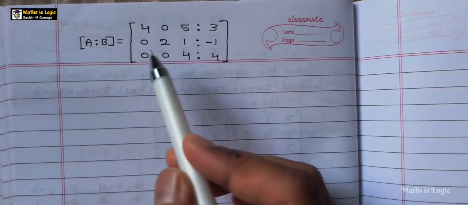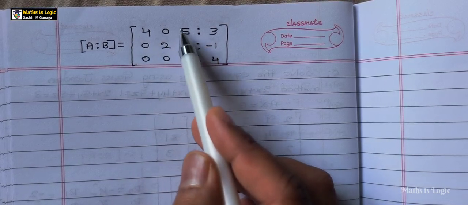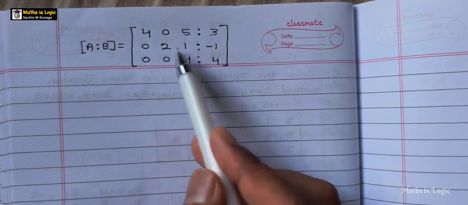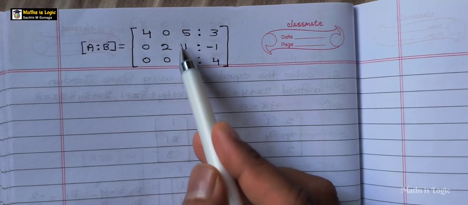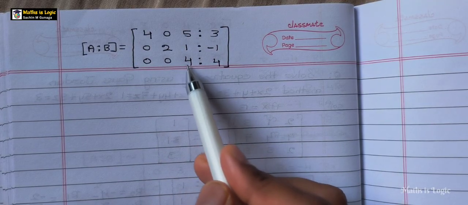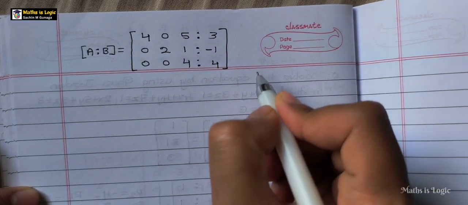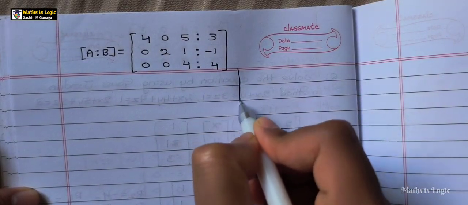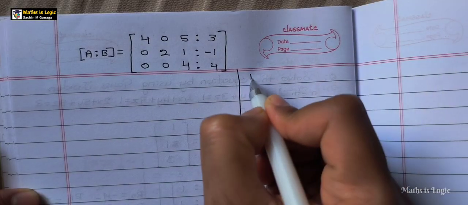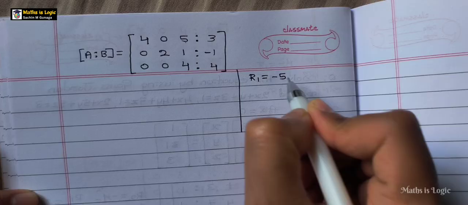Now this first row, this element we have to make it 0. Second row, this element we have to make it 0 by using third row this element. Therefore first take R1 value. Take the opposite sign, plus 5 is there, minus 5.